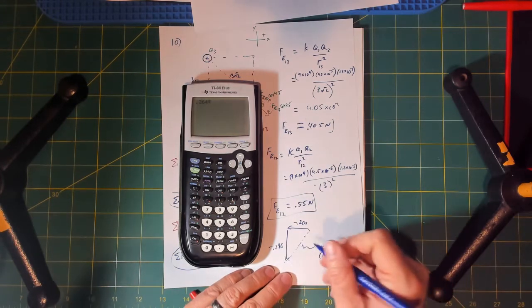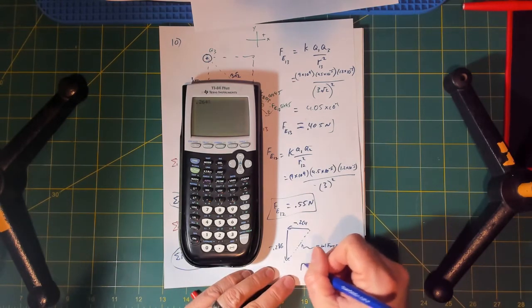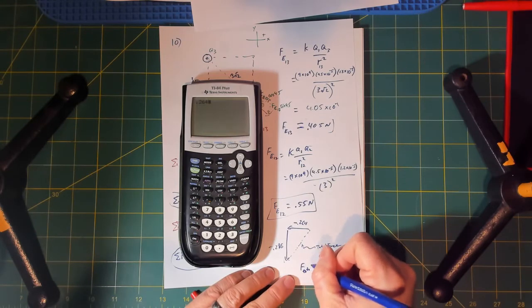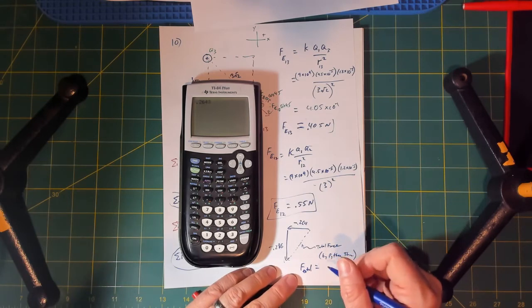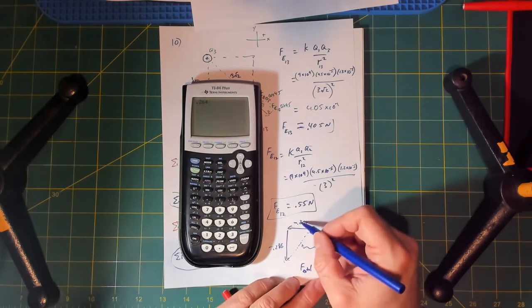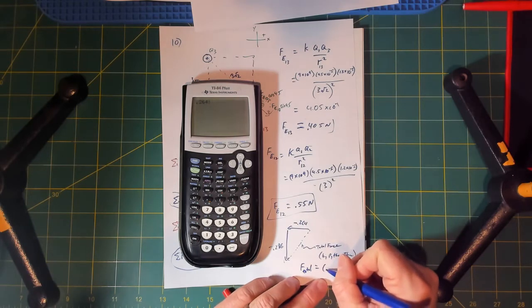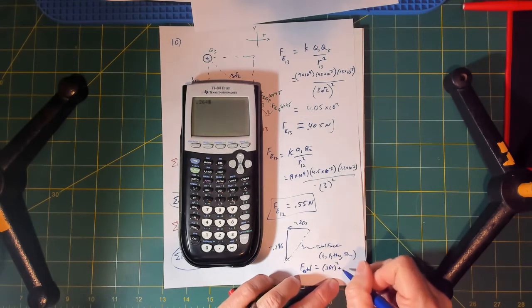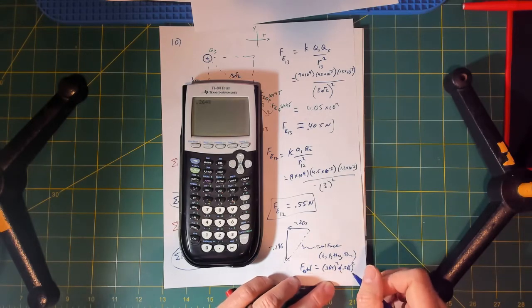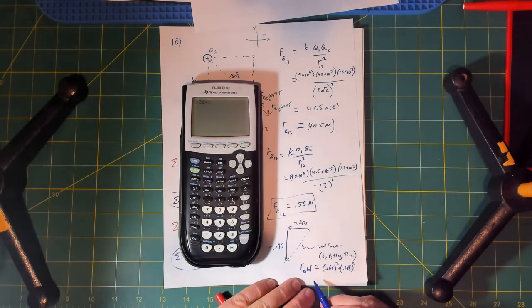So I would get that total force. Sorry, a squared plus b squared is c squared. So I'll be doing that 0.264 squared plus 0.286 squared. Right, and that should equal that hypotenuse squared.